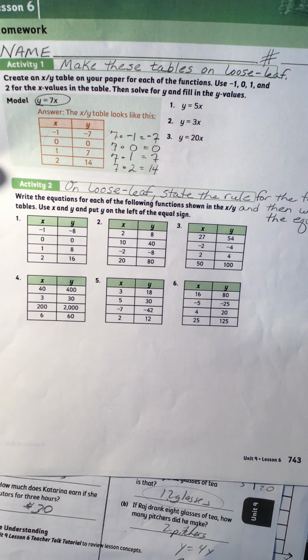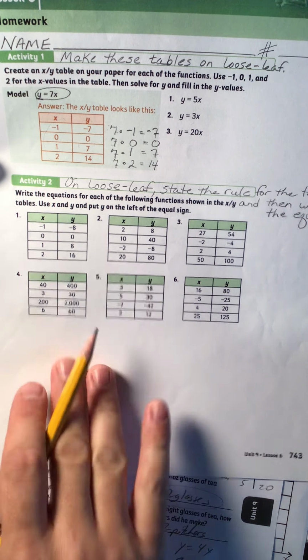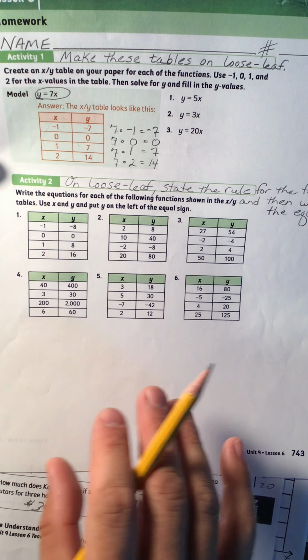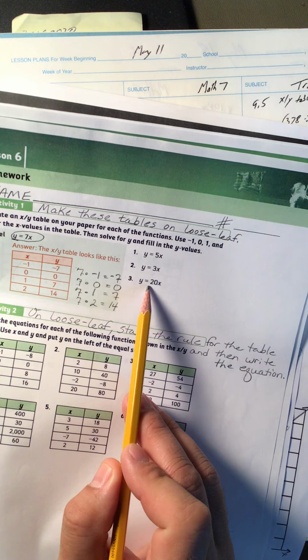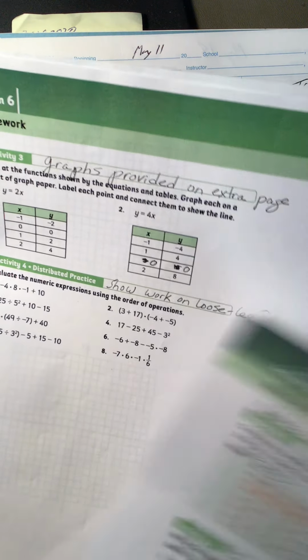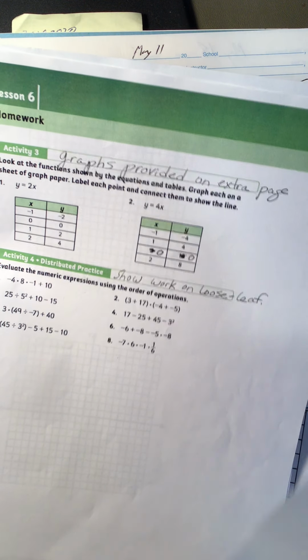Some of them are a little trickier. All right? So that's going to be y equals something x. And it's going to look like this. Your number is just going to change in front. Y equals something x. You're going to graph. Number 4 should be pretty self-explanatory.